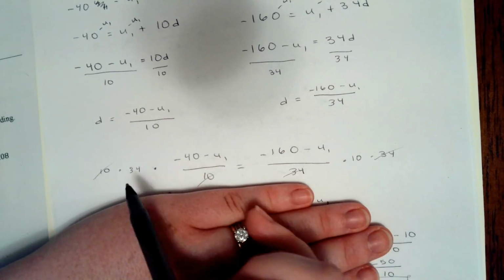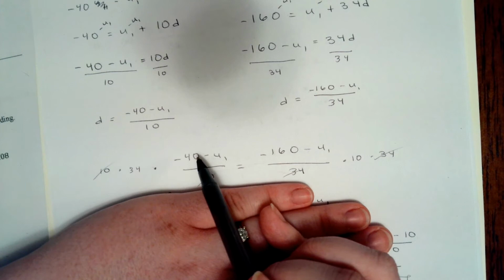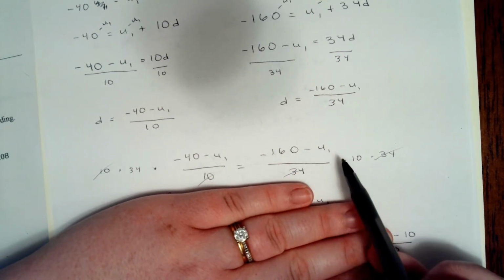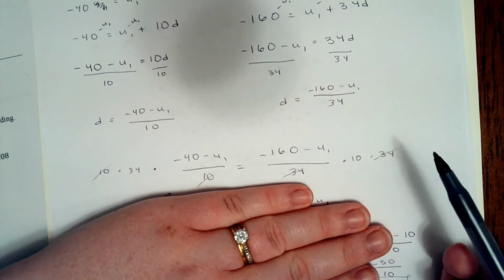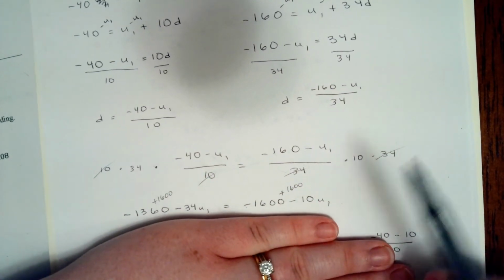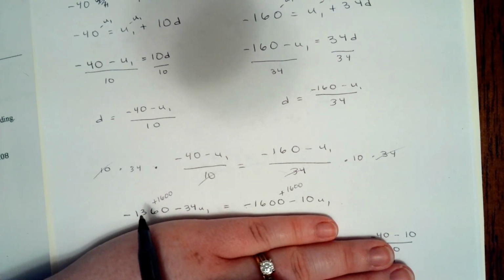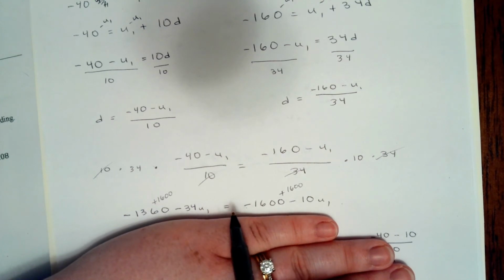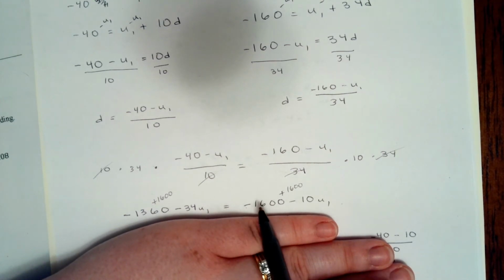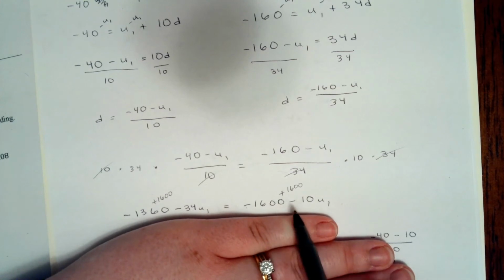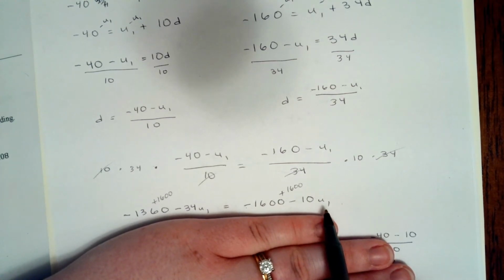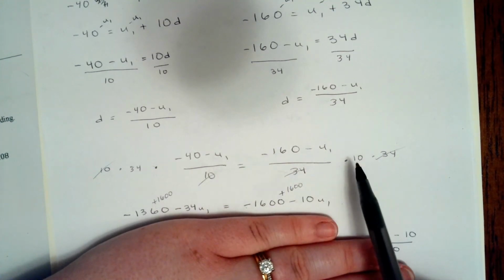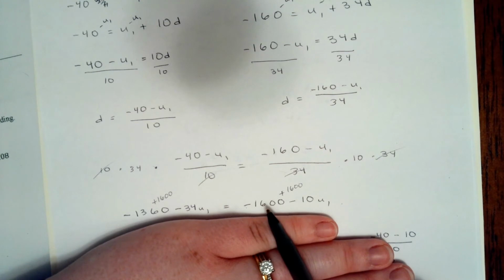So what you really wind up with is 34 times negative 40 minus U of 1 equals negative 160 minus U of 1 times 10. Okay, that's going to give you negative 1,360 minus 34 U of 1 equals negative 1,600 minus 10 U of 1. Okay, 34 times negative 40 is this. 10 times negative 160 is this.